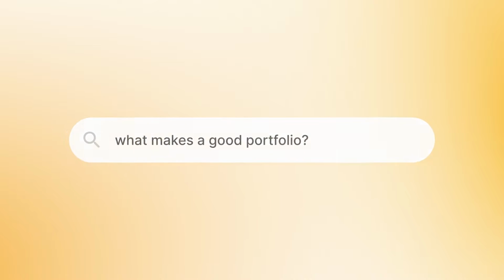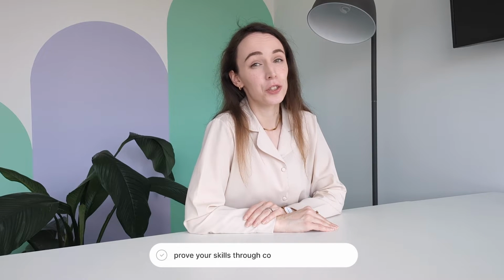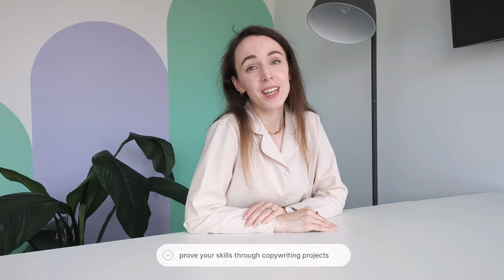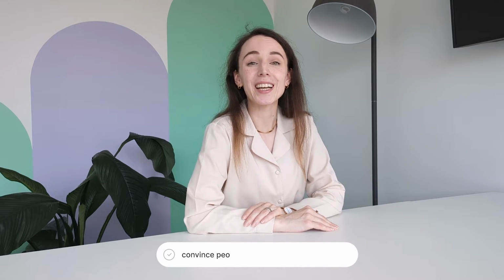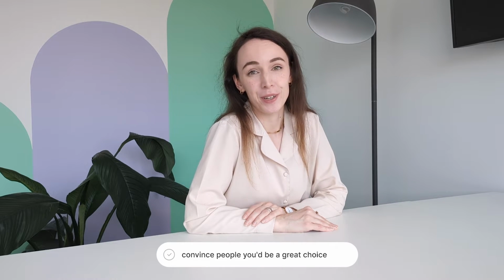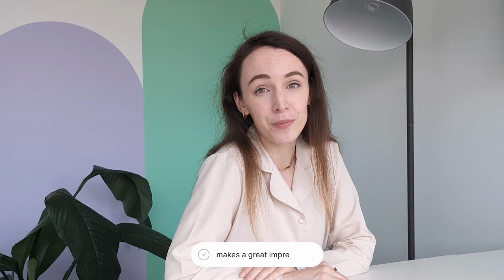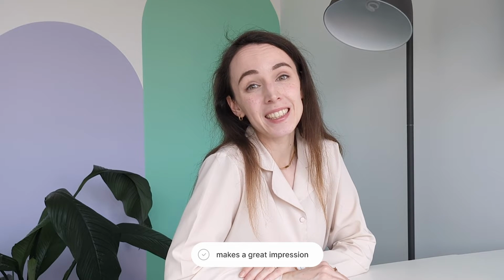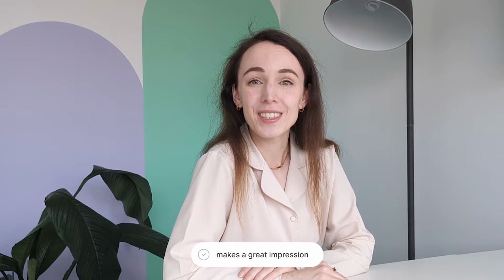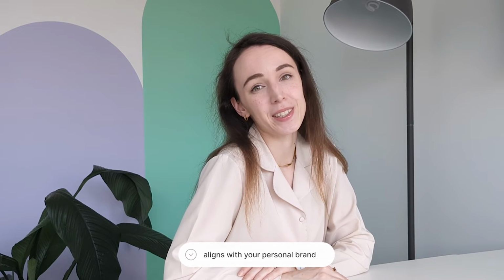Let's get into it. What makes a good portfolio? To answer that question, think about the main purpose of it. Is to prove your skills, mostly through showcasing previous copywriting projects, and to convince people that you would be a great choice to hire for a job or project. A good portfolio also makes a great impression of you through clean and aesthetic design, well-written copy, and of course, convincing projects. It also needs to align with your personal brand and the rest of your online presence.